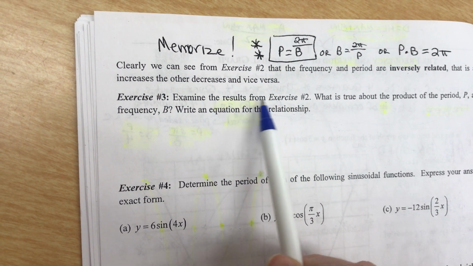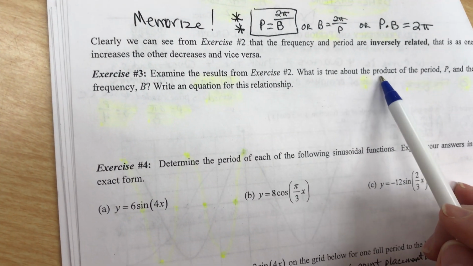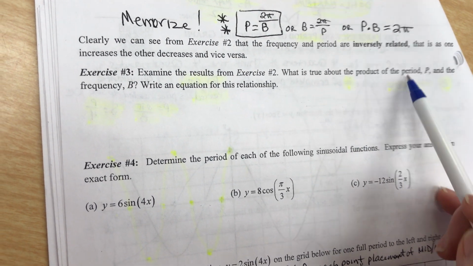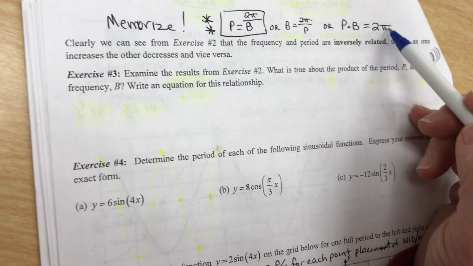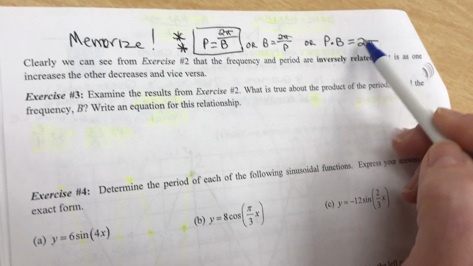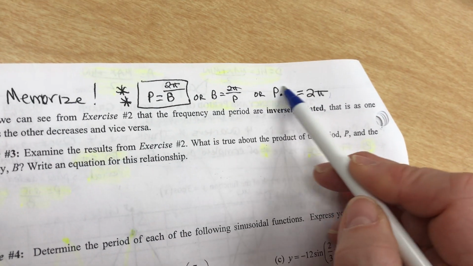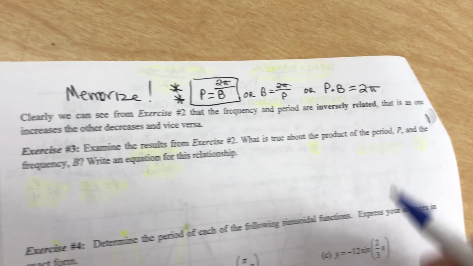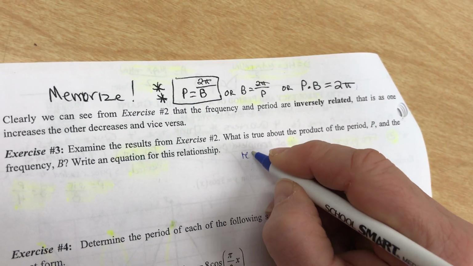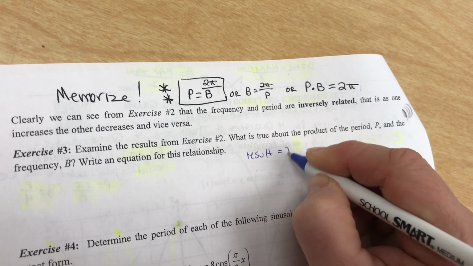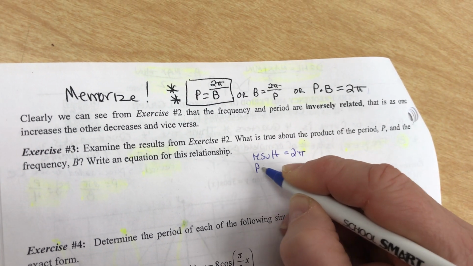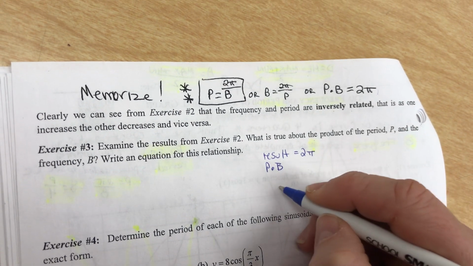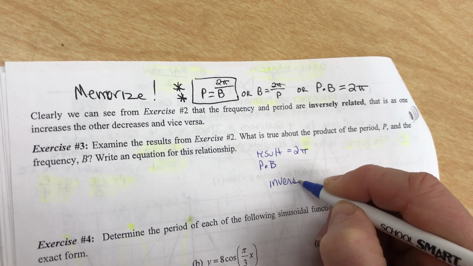Examine the results from exercise 2 that we just did. What's true about the product of the period and the frequency? That's why I showed you this other formula. The product is always going to give us 2 pi. The period times B is always going to be 2 pi. Okay, they are inversely related.